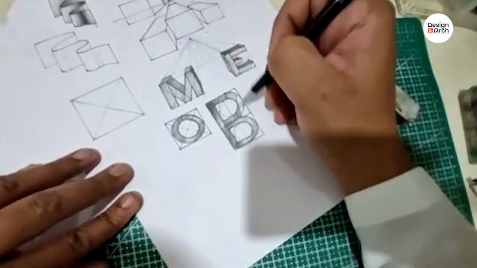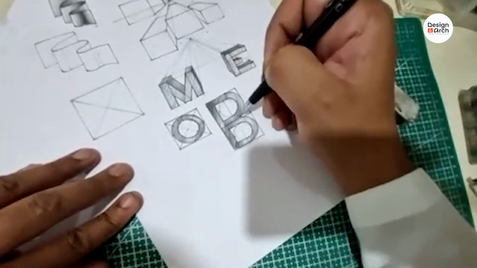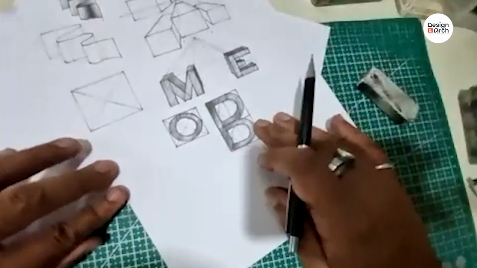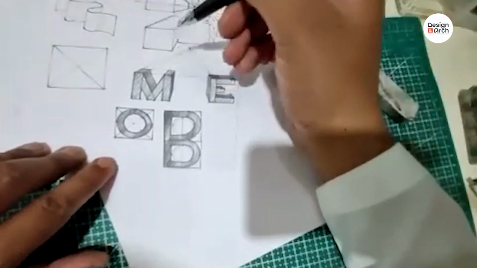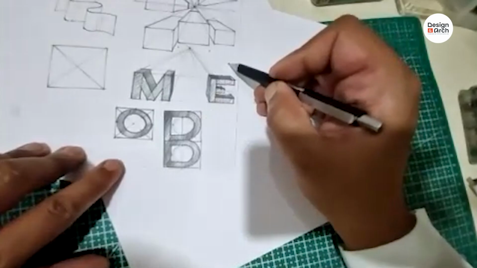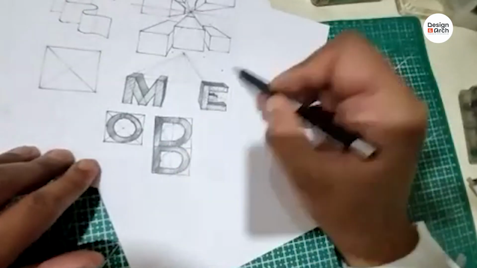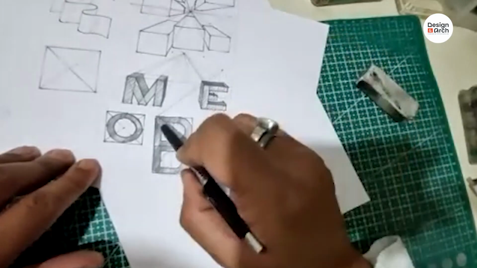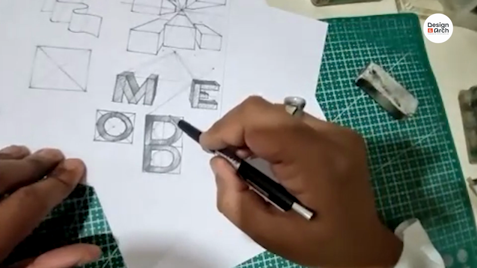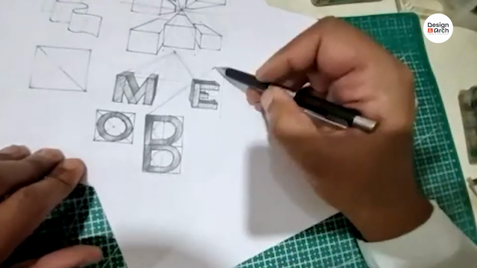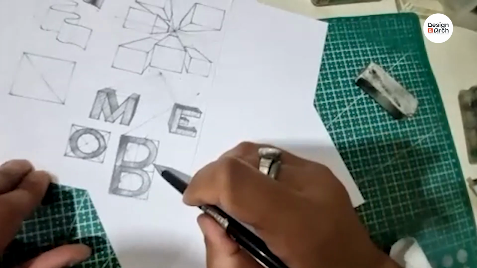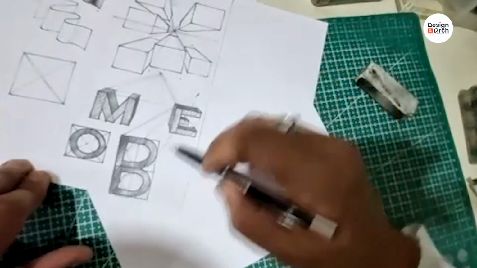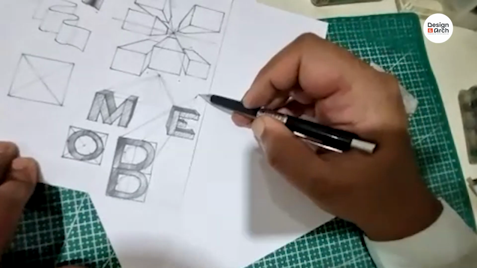More or less a similar thing has to be done once we start making letter S. So suppose you take the point over here. Let us take the point over here for letter B, and we converge this to this vanishing point. Converge this part where the curve is starting to this vanishing point, and where the curve is ending, converge that to the vanishing point here.